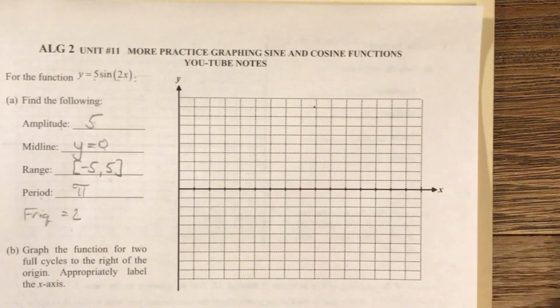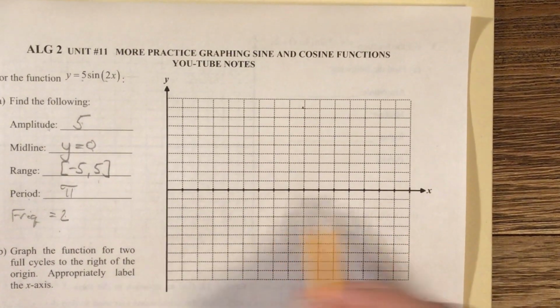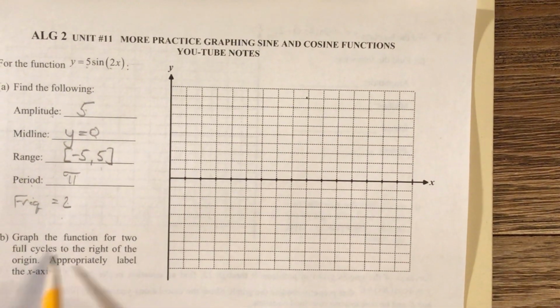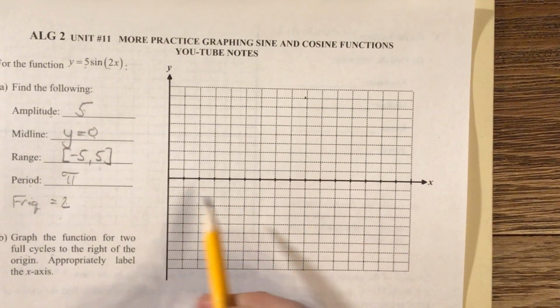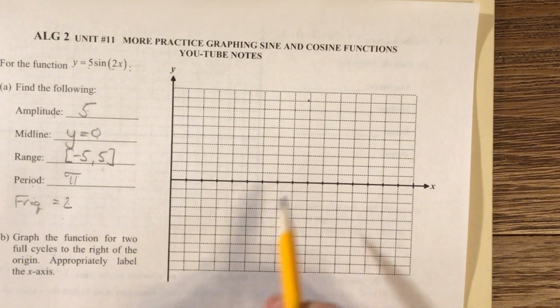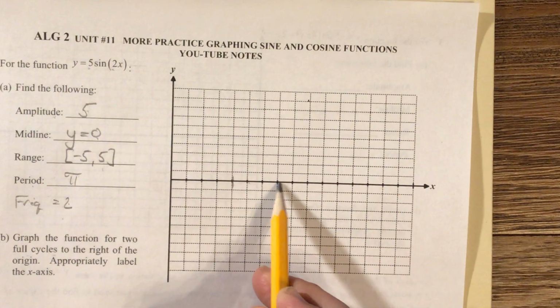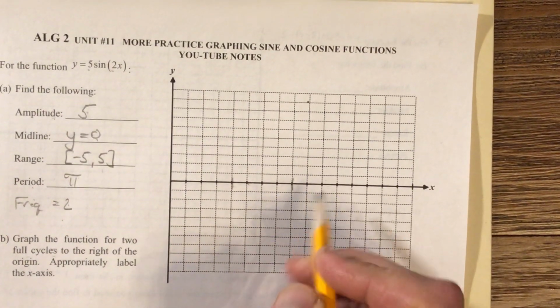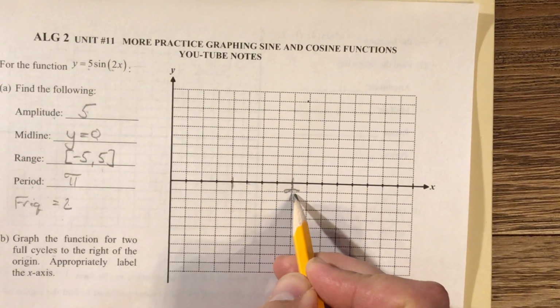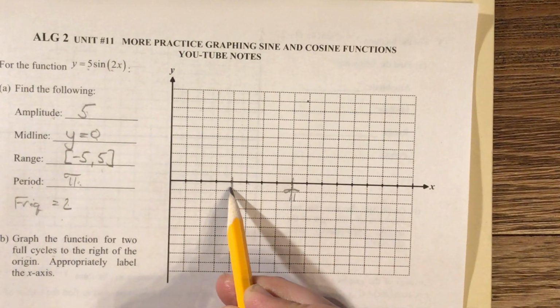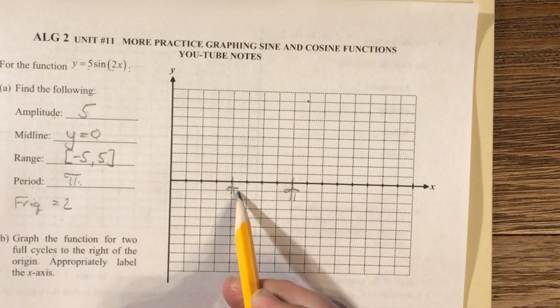Now, you have a graph paper. They're all the same. We got 16 lines. Why? Because we want to graph 2 full waves. We want 2 full cycles. So by the time I get to the 8th line, I got to have 1 full cycle. So 1, 2, 3, here's 4, 5, 6, 7, here's 8. What am I going to label that? I'm going to label that pi. Why? Because that's the period. I need to get 1 full wave. So this must be half pi, or pi over 2.